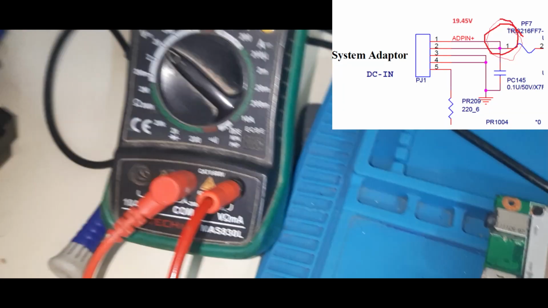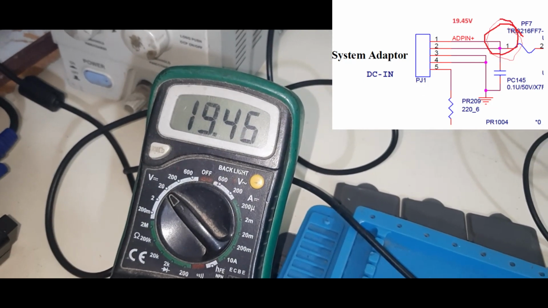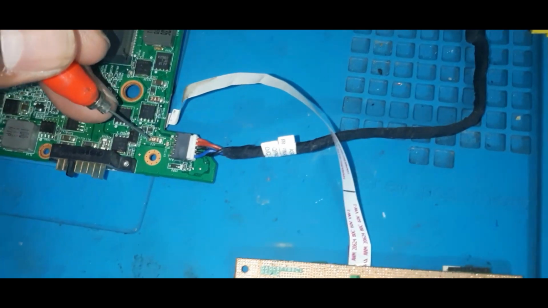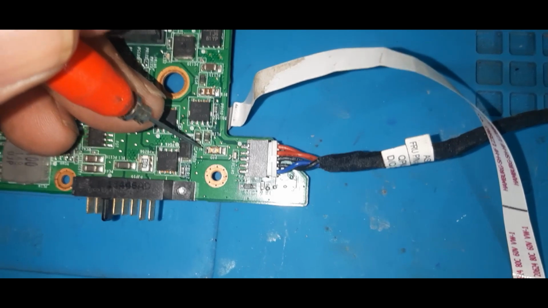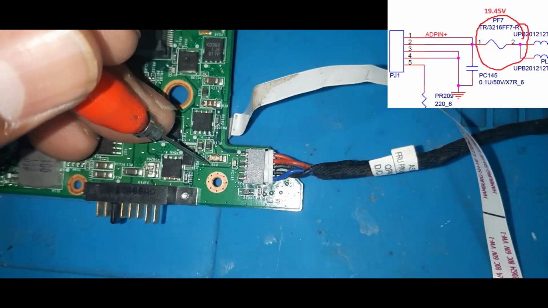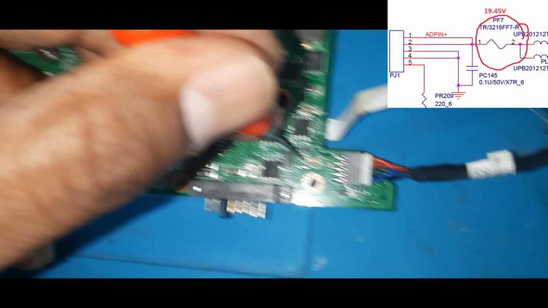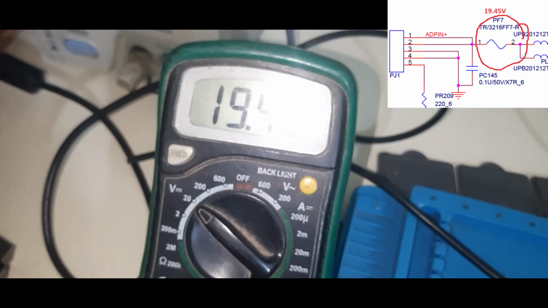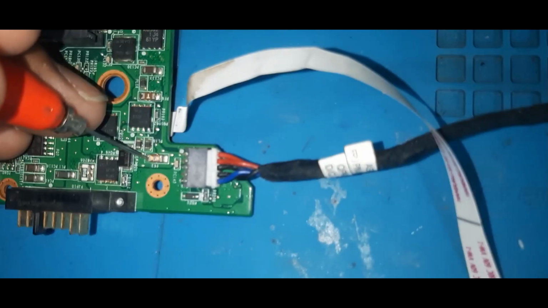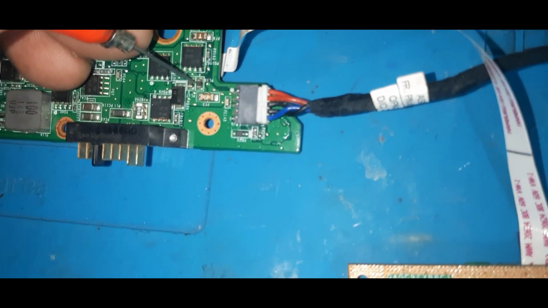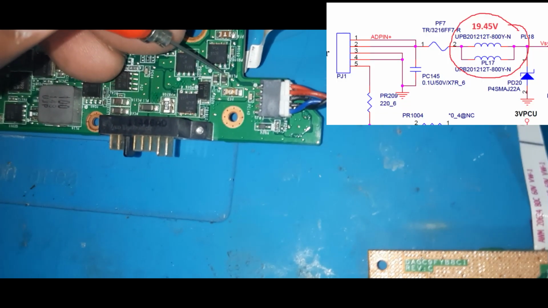The DC is 19.45. After that, a fuse is there, so we need to check the fuse. The fuse is 19.46. Okay, next, it attaches to the coil, right? By seeing only we can identify.